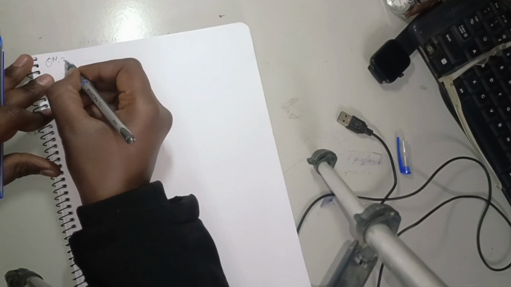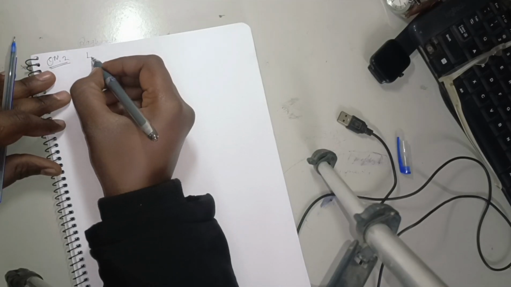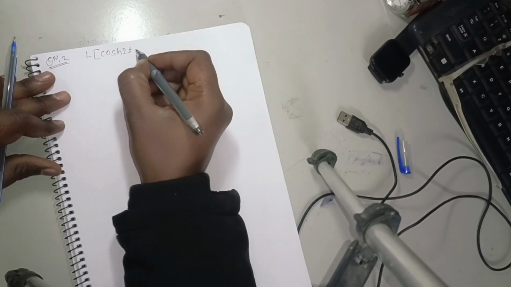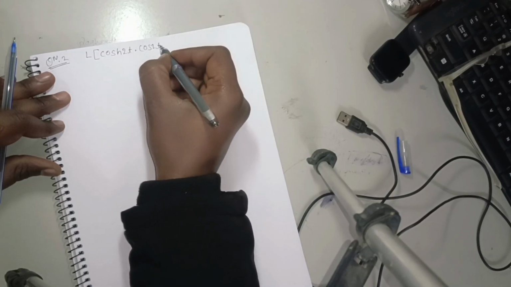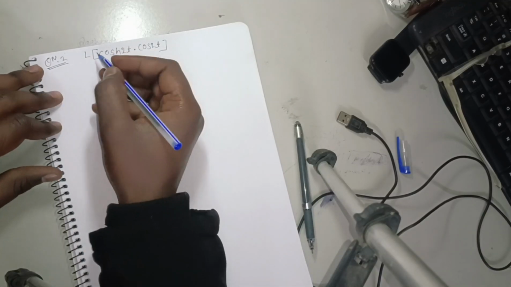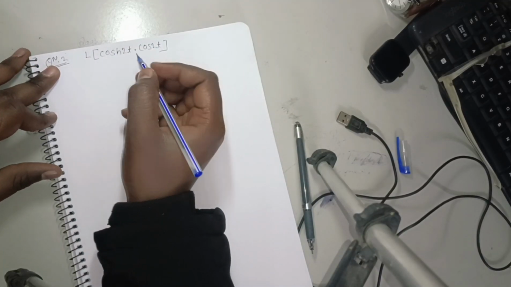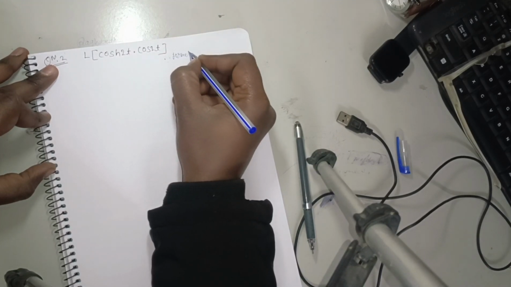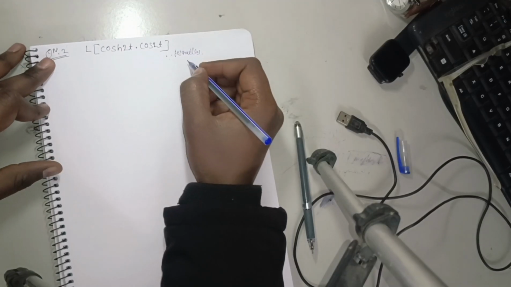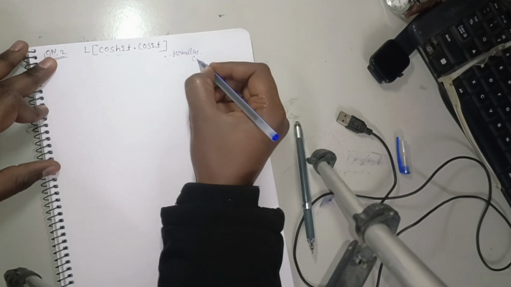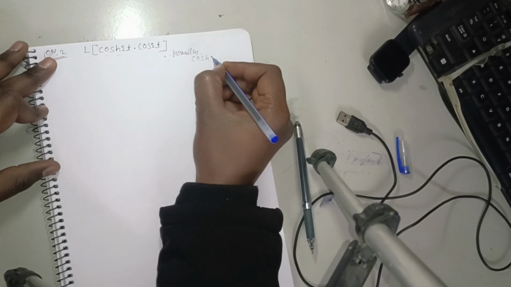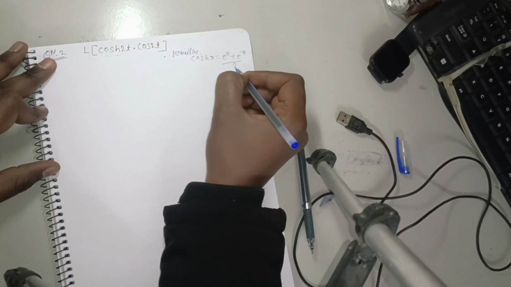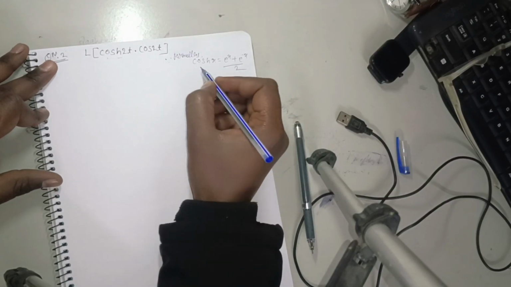So question number 2 is Laplace of cos ht cos h2t into cos 2t. Okay, so we know the formulas. What is the formula of cos hyperbolic x? Cos hyperbolic x formula is e to the power x plus e to the power minus x upon 2. Okay, so this is the formula of cos hyperbolic x.